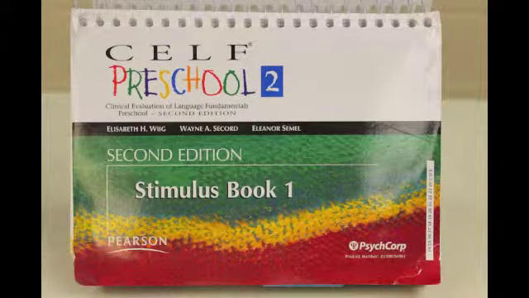Stimulus Book 1 is a spiral-bound book with an easel including tab dividers for easy identification of the subtest. The first page of each subtest contains general information and directions needed to administer the subtest. When the book is propped up, the page with a visual stimulus faces the child, and the information needed to administer each item faces the clinician.